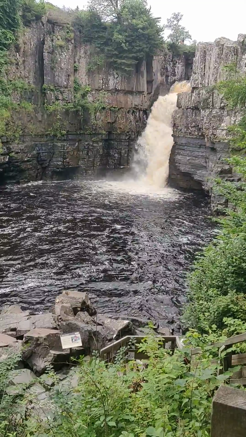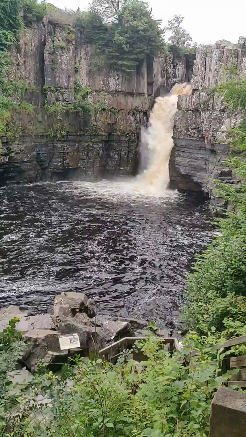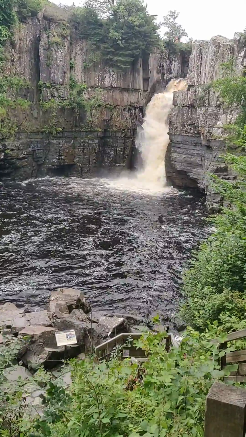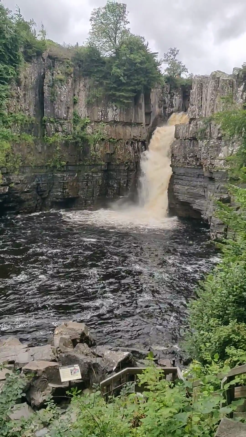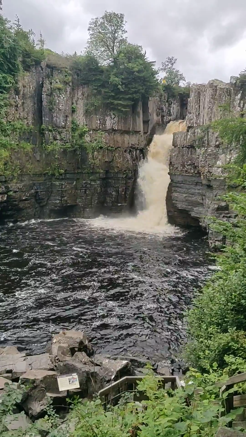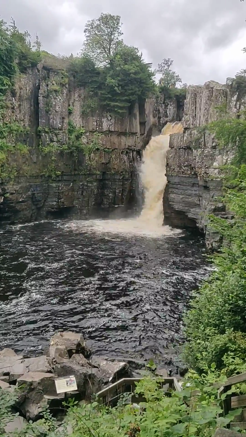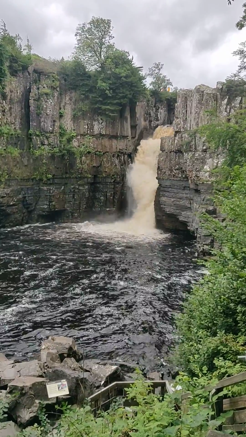So as discussed previously, waterfalls form when you have a layer of hard rock overlying soft rock. In this case, the Whin Sill, if you can see that, it's on top, it's got the white mosses and lichens growing on it, overlying the horizontally bedded limestone underneath. So you've got limestone, which is soft, and you've got dolerite, which is hard, on top.